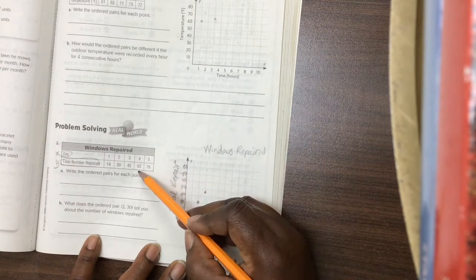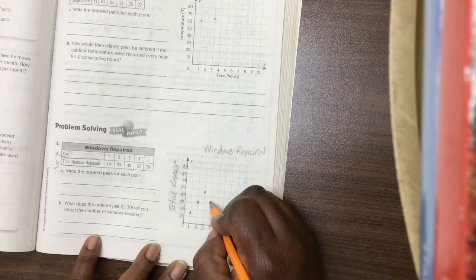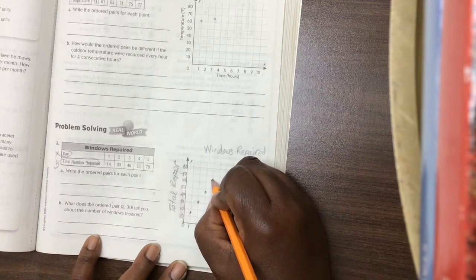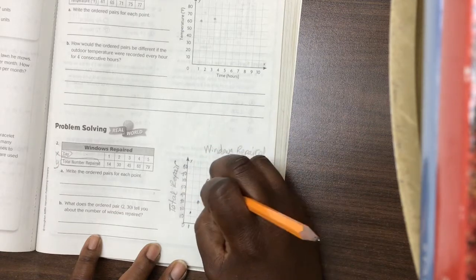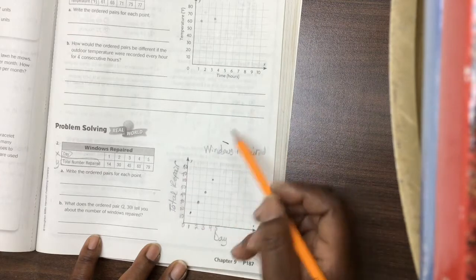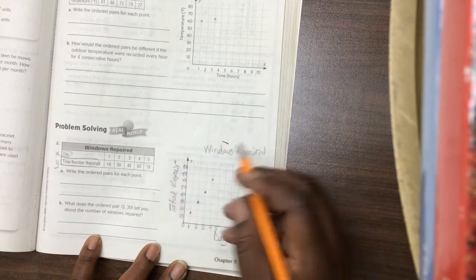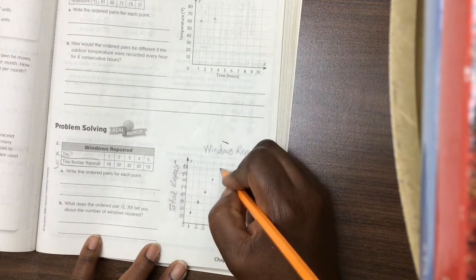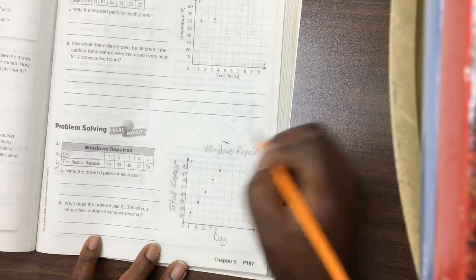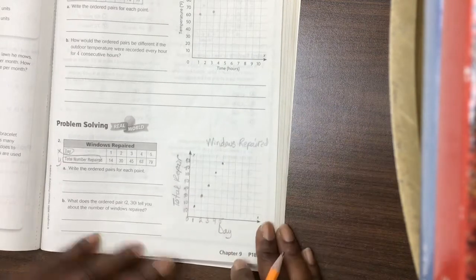Fourth day is 63. Here's the fourth day. We travel up to 60, and just past 60 would be 63. Not quite halfway between 60 and 70. And then here, fifth day is 79. Here's fifth day. We go all the way up to almost 80. And there we go. All right. And so that would be our graph.